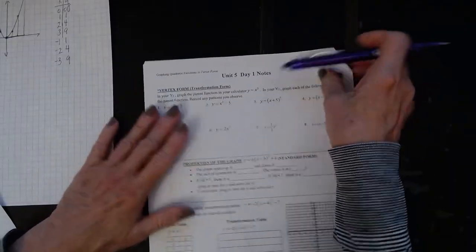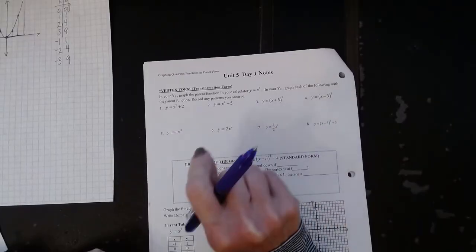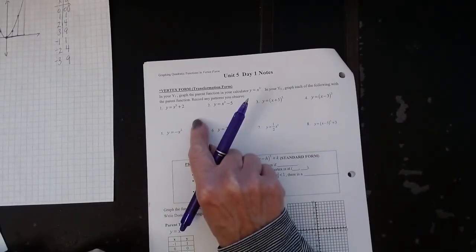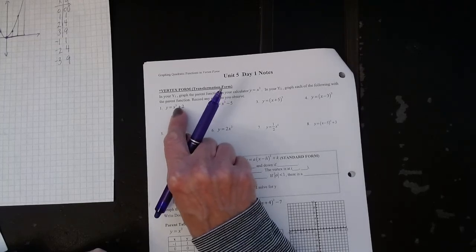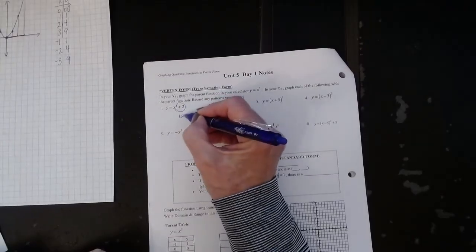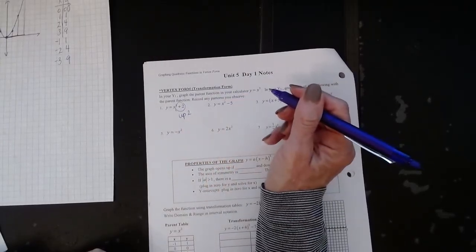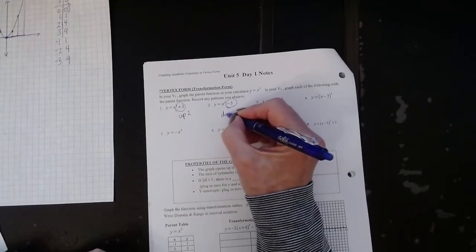Last form is vertex form. We're going to review real quick what our shifts are. This should be reviewed, but just in case not, let's go through it. y equals x squared plus 2. I don't have any left or right movement because I don't have any parentheses. Just the plus 2 means my graph goes up 2. So same thing on number 2, no left or right, but this time I would go down 5.